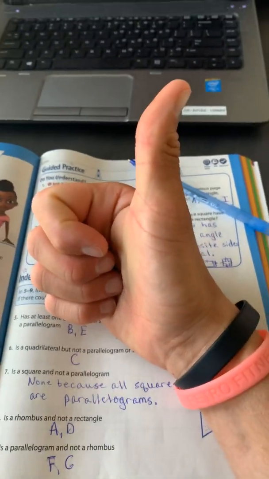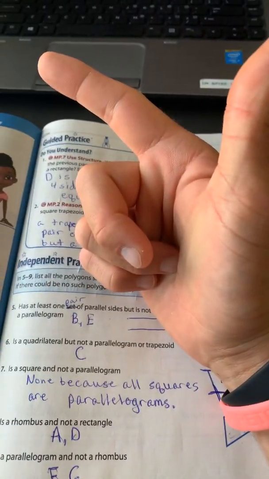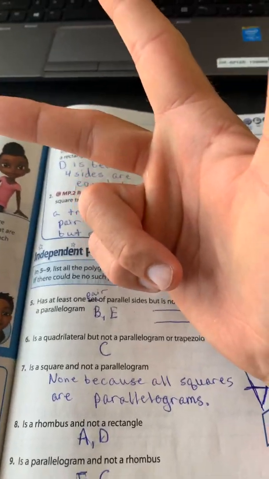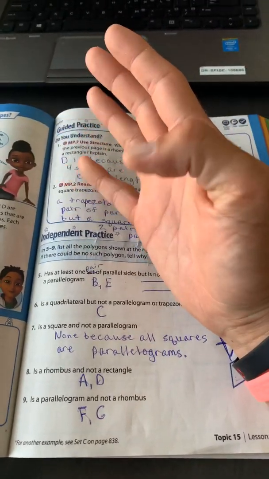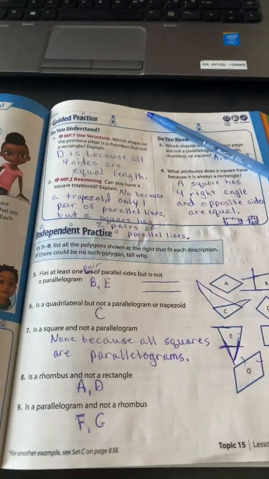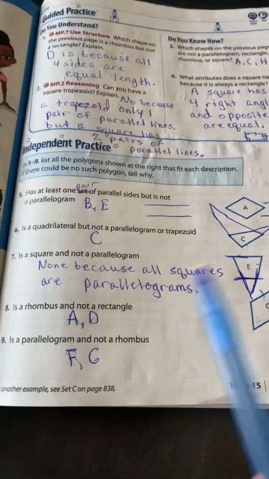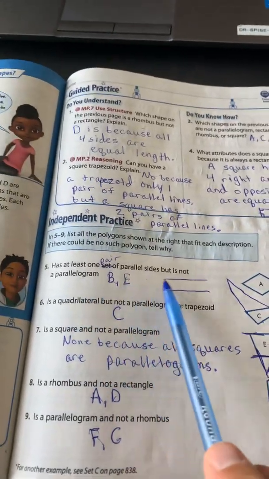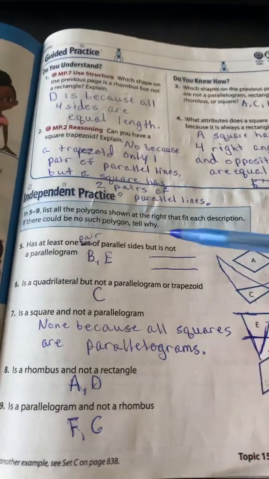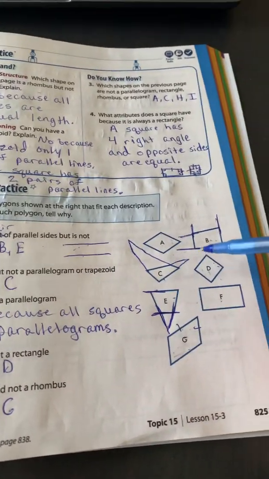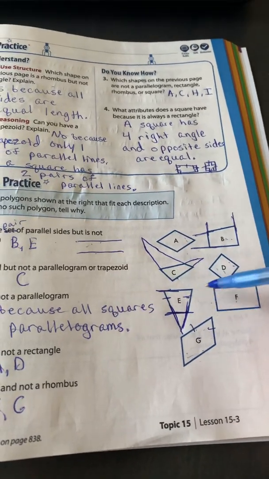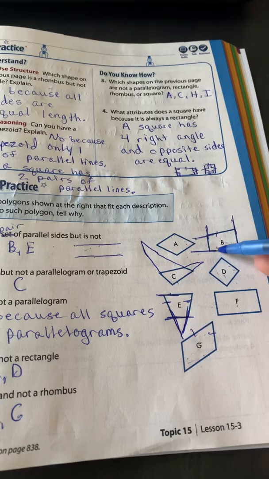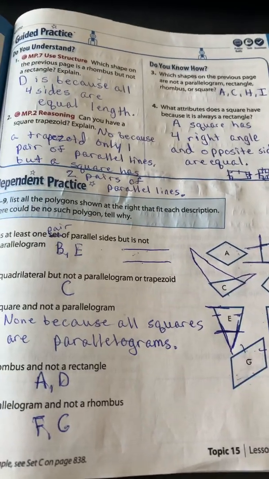Okay? So just to review real quick, parallel sides are sides that never touch. Quadrilaterals are four-sided shapes. And a trapezoid only has one pair of parallel sides, where a parallelogram, a square, a rectangle, and a rhombus all have two pairs of parallel sides. Okay? So, has at least one pair of parallel sides but is not a parallelogram. Remember, one pair of sides that never touch. We said B and E because they only have one pair, because eventually this side and this side would touch each other, and this side and this side would touch each other.